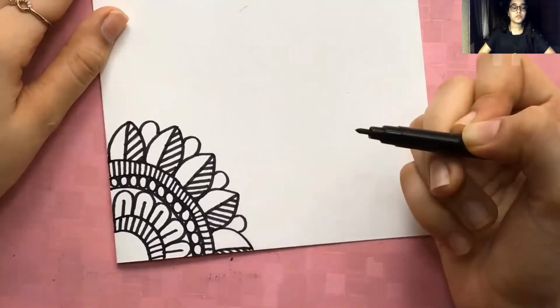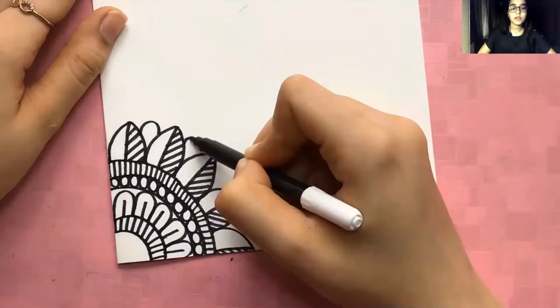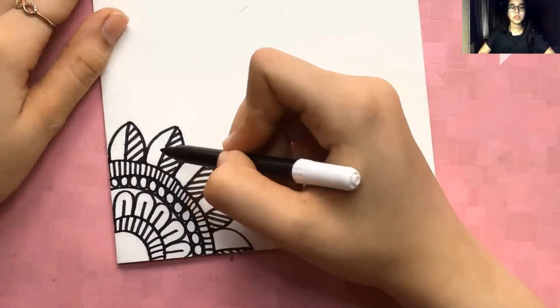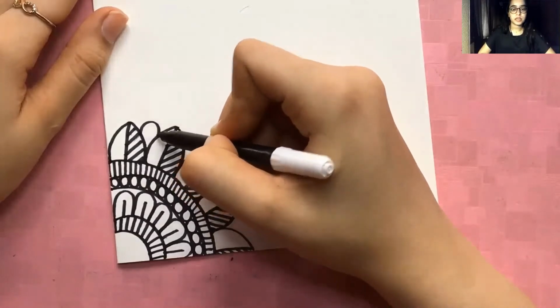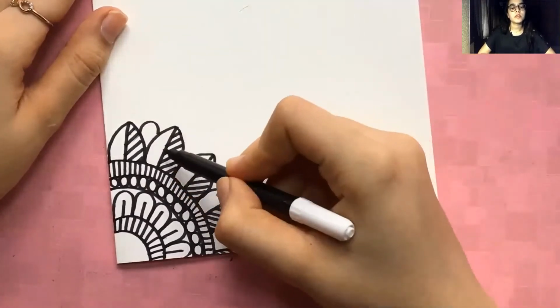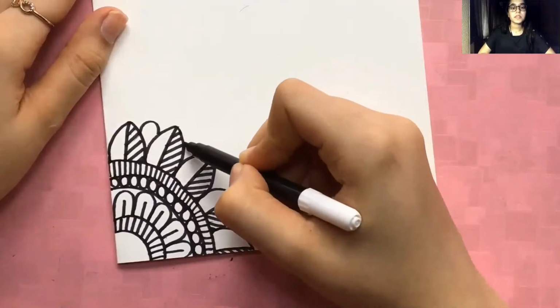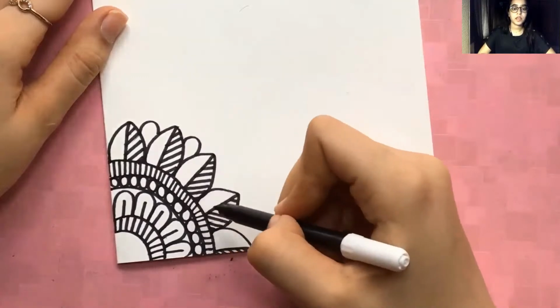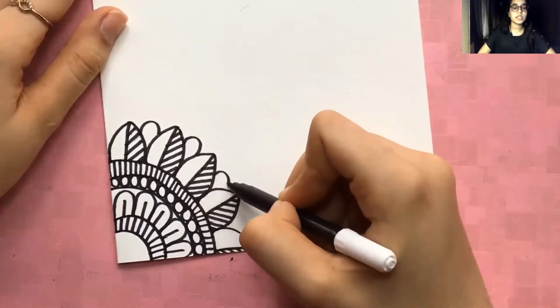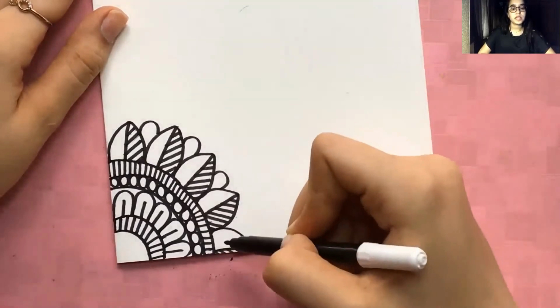Don't worry if you have not followed this. This is a quick recap for you. These are the two leaves, and we draw a curved line in between the two. The next two leaf shapes, and we draw a curved line in between. And the same for the next two leaf shapes.